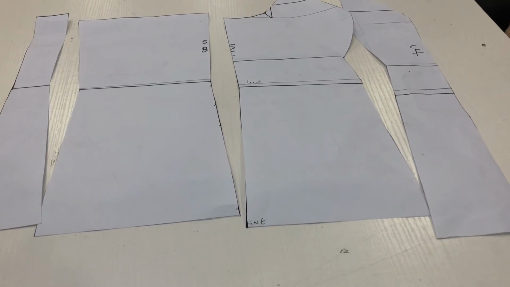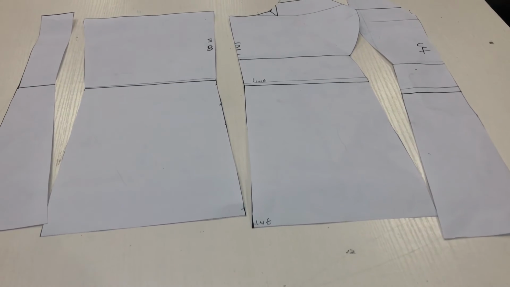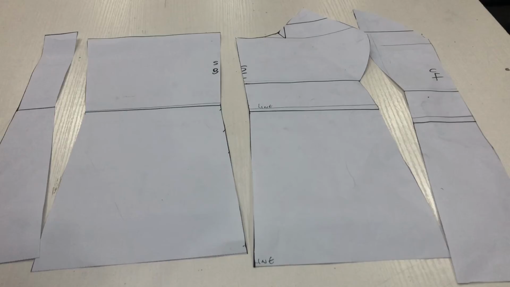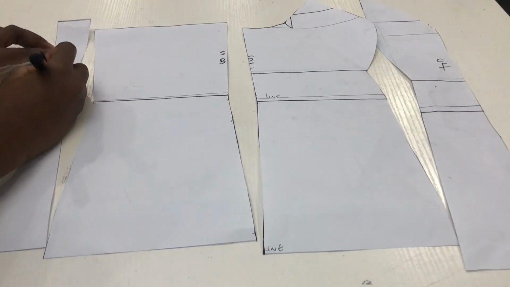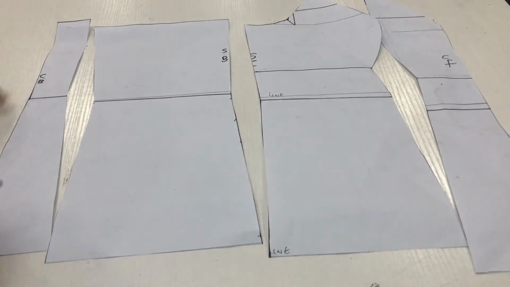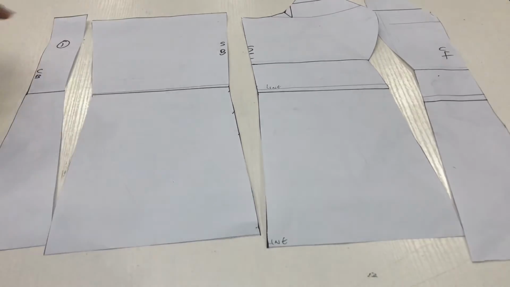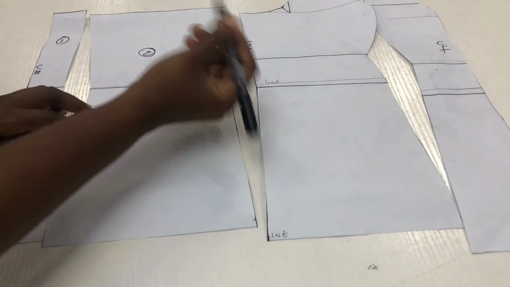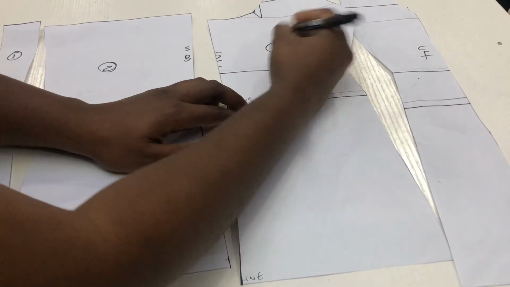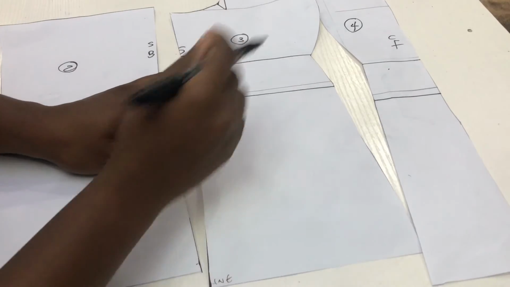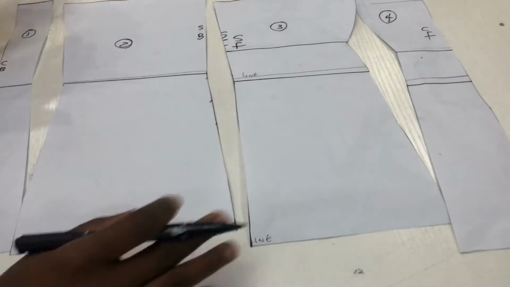Alright, so this is what your pattern should look like when you're done with it. So you label them. Make sure you don't forget to label it. This is your CB. This is where you're going to put your zip. I always like to number them. Pattern 1, 2, 3, and 4. So this is your SF. Okay, so this is what your pattern should look like.